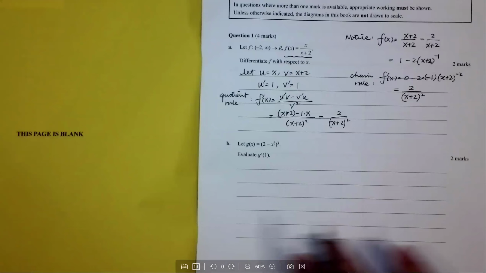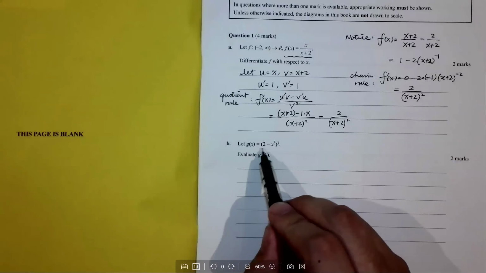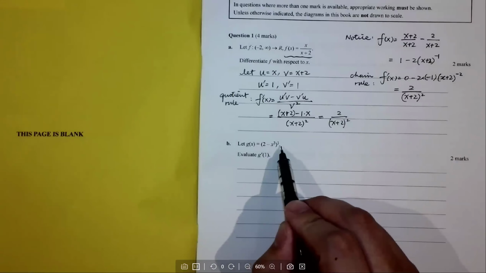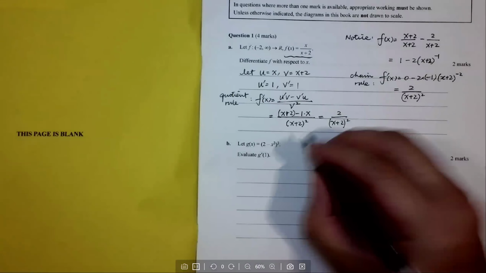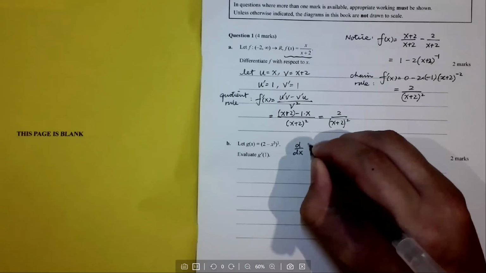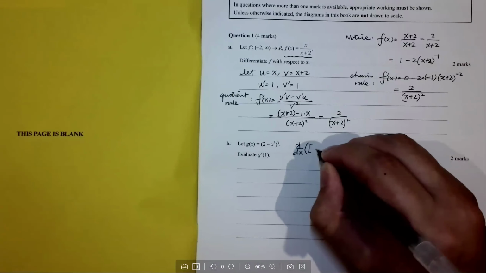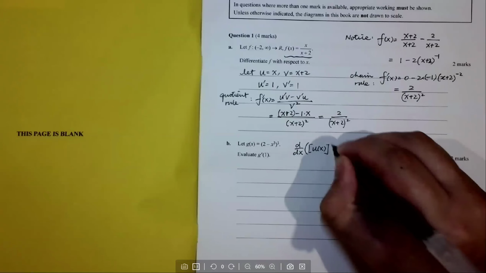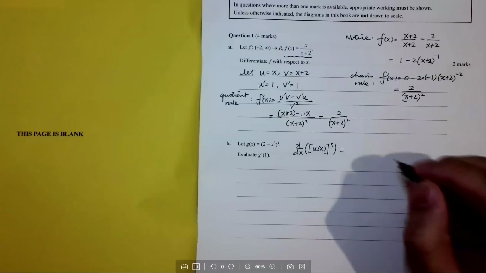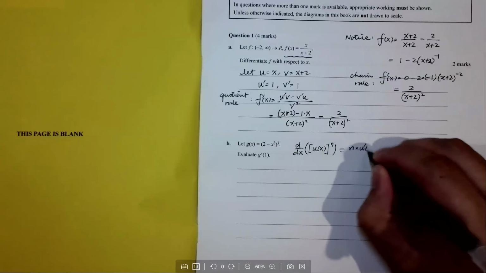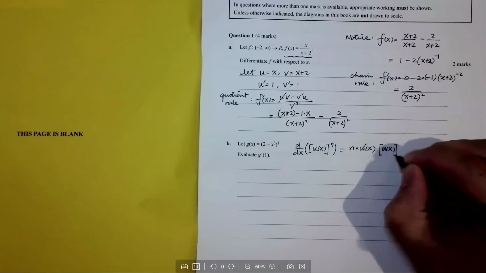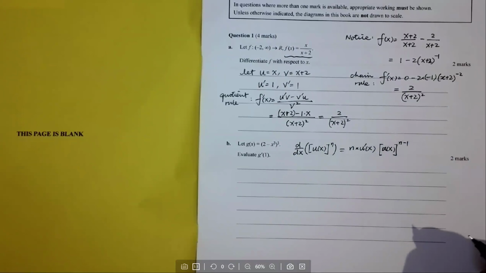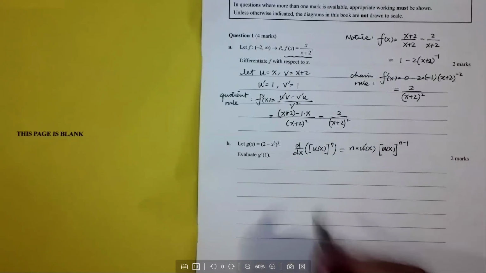And the next one is g of x equal to 2 minus x to the power 3 again. So this is definitely a chain rule. Evaluate g dash 1. Well, before I attempt that, just make sure you realize if you have some kind of function, u of x to the power n, the derivative of that function is n times u dash of x times u to the power n minus 1, something along this line. So this is like a chain rule.